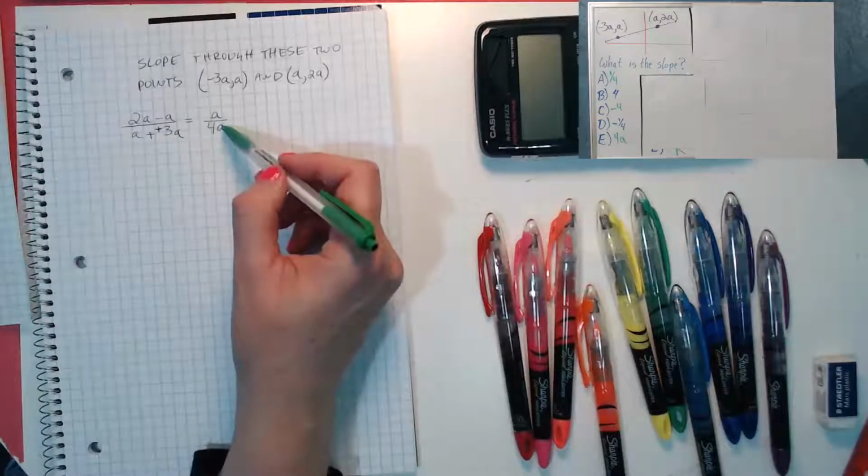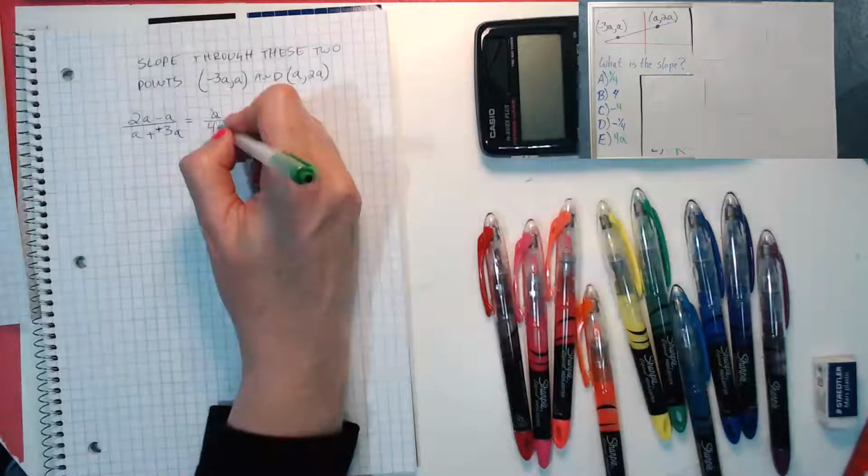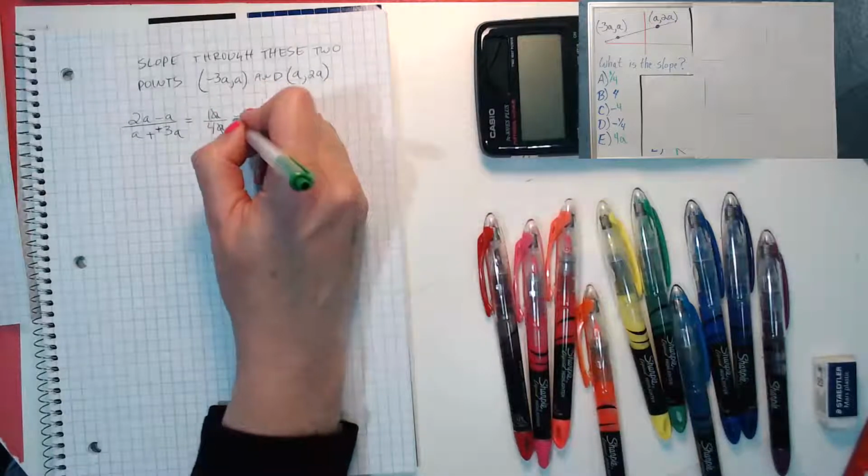Now, when you look at this, what's the same on the top and the bottom? The a. We can cancel that. So it's 1/4. Yep.